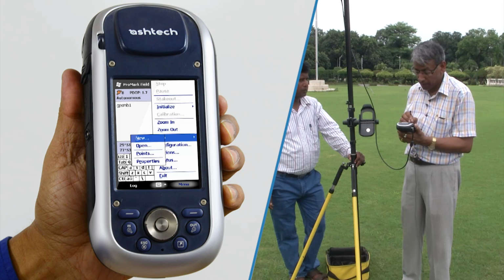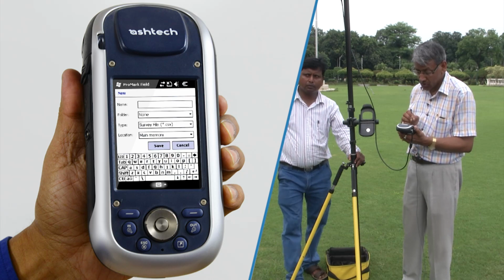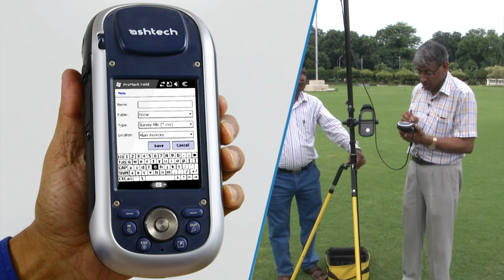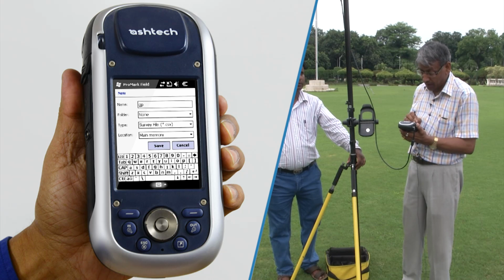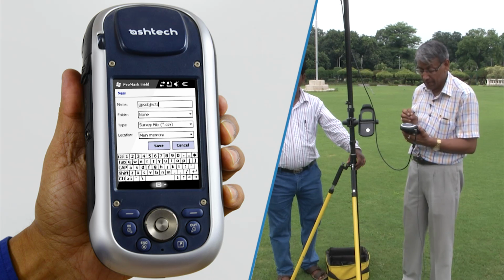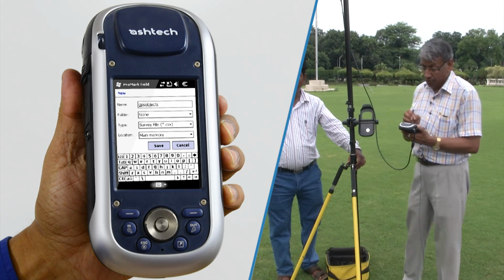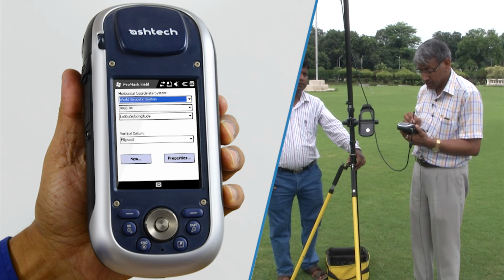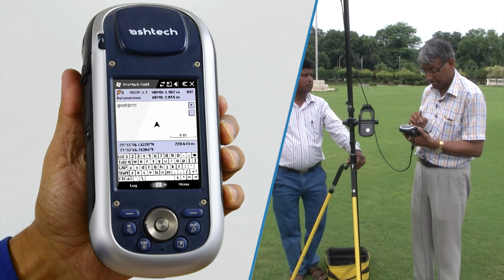Window, job, new. Let us say this GPS objects as the name of the file. So let me save it. Okay.